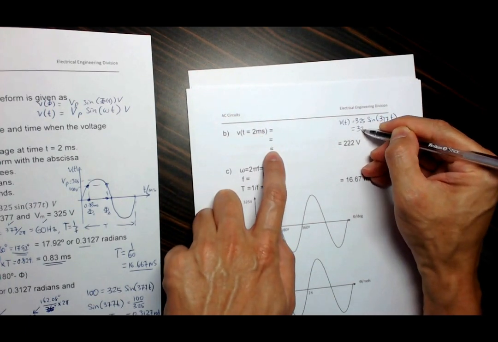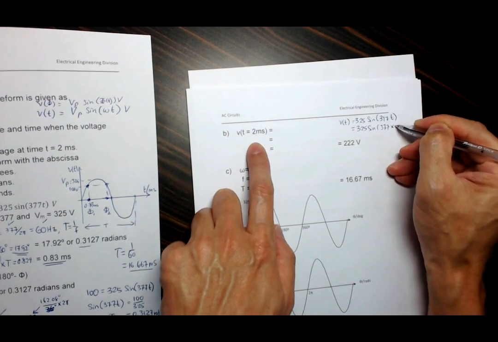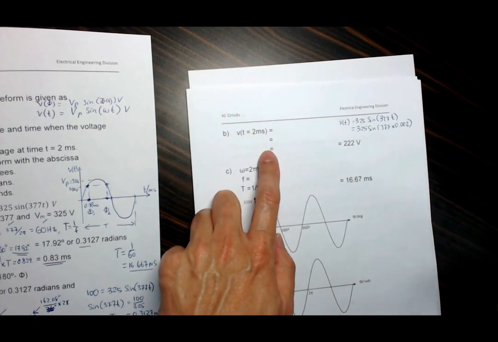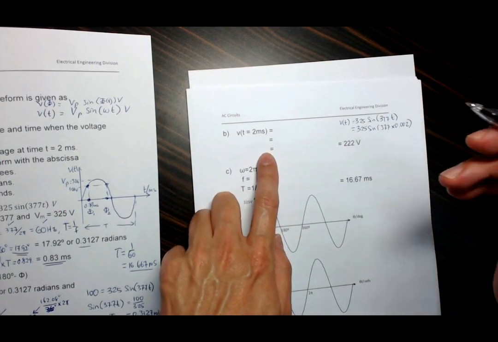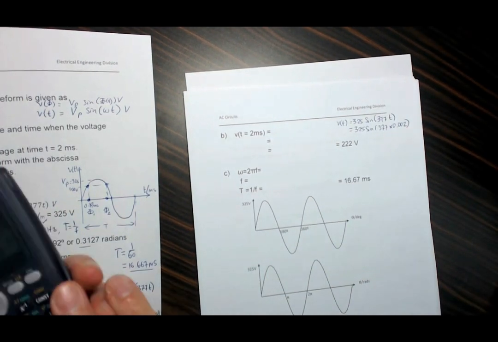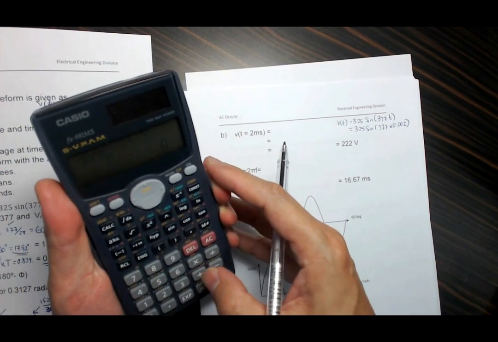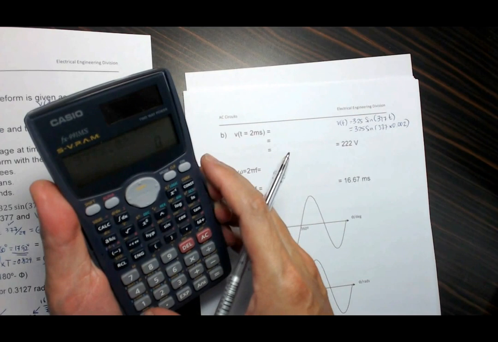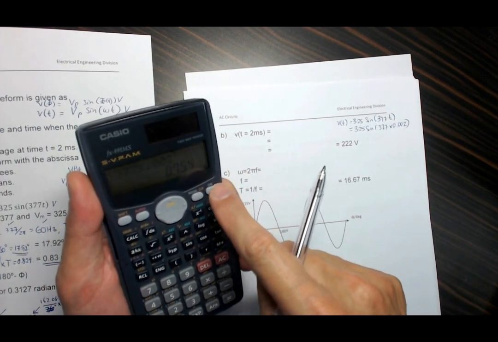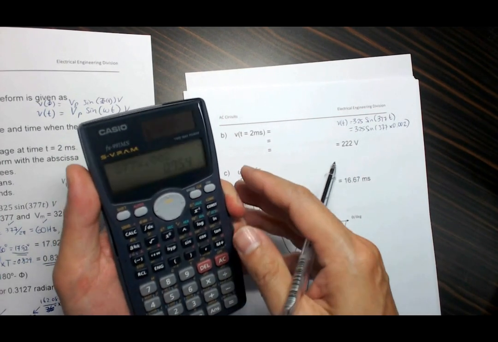So that's 325 sin of 377 times 0.002 seconds. Now remember, this is in radian.